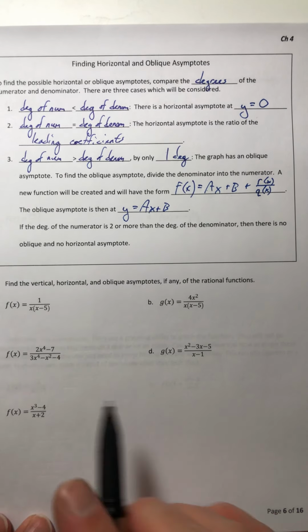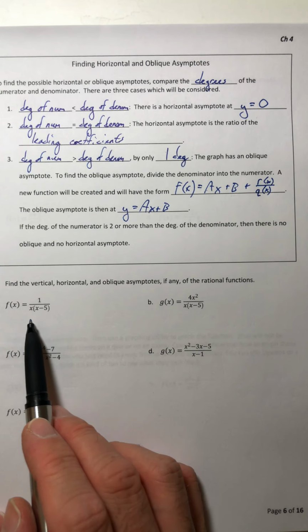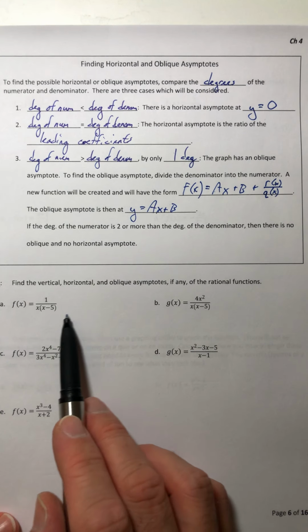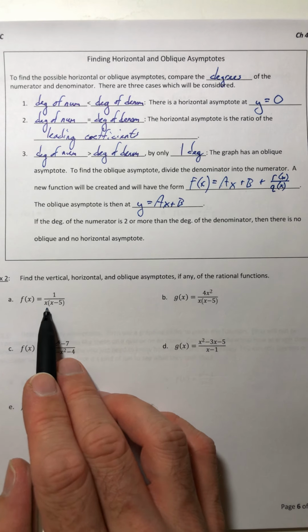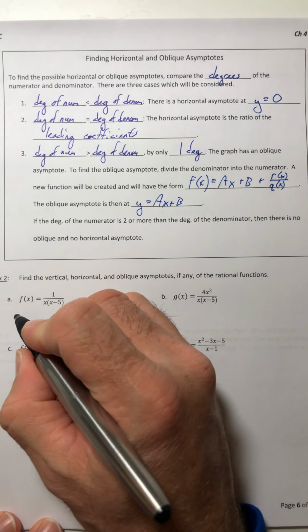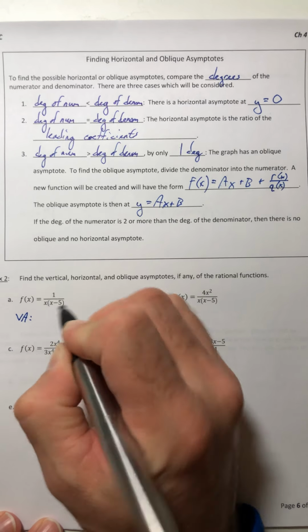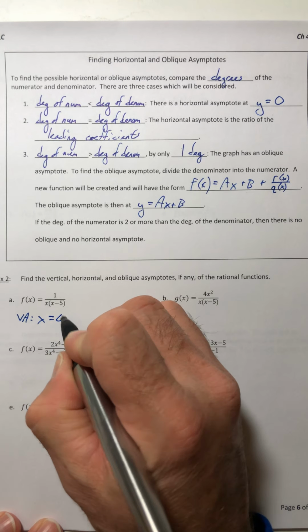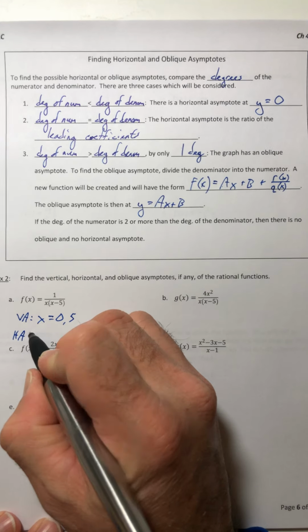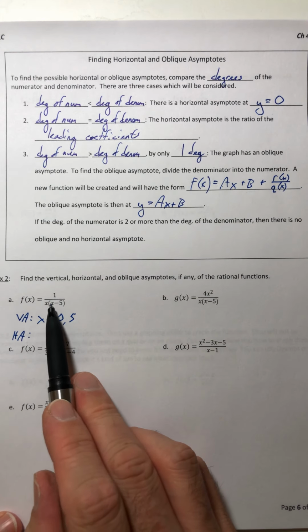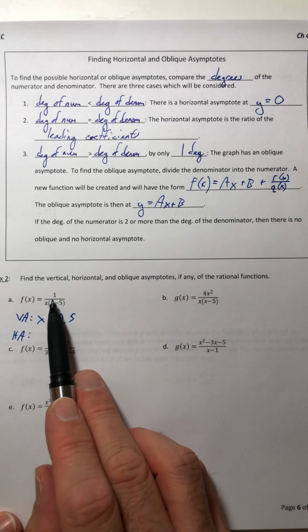Okay. So let's see if we can figure out where they are. All right, so we're going to find any asymptotes. For example A, the vertical asymptotes are right at 0 and positive 5. The horizontal asymptote, well, the denominator has the bigger degree.